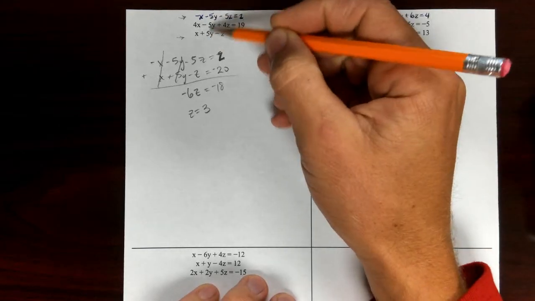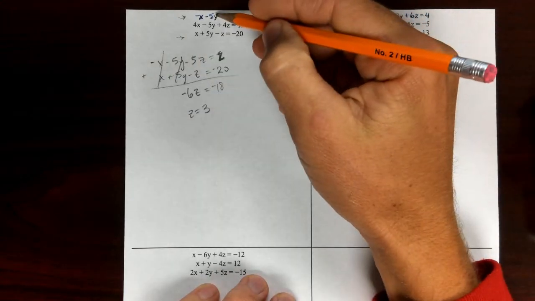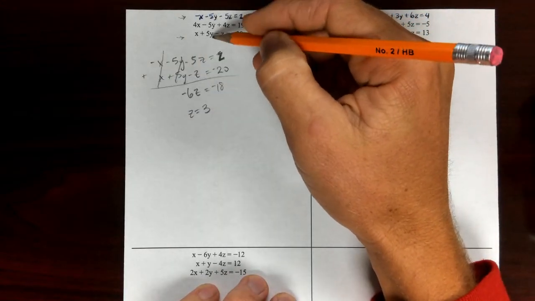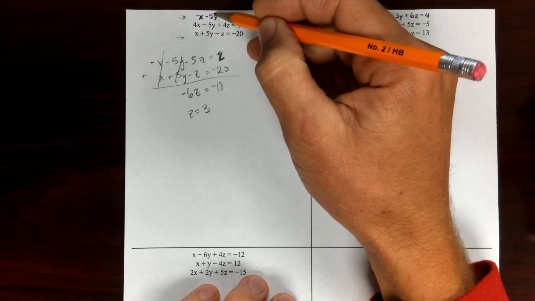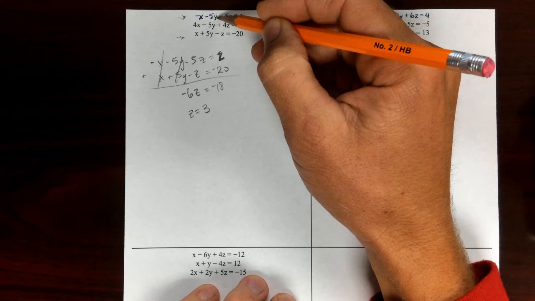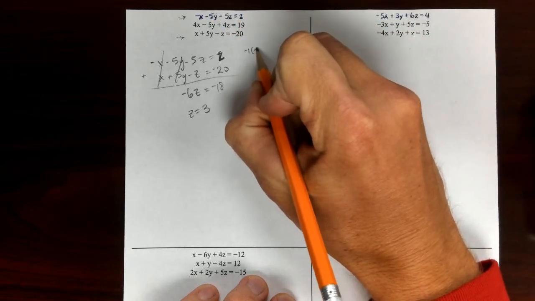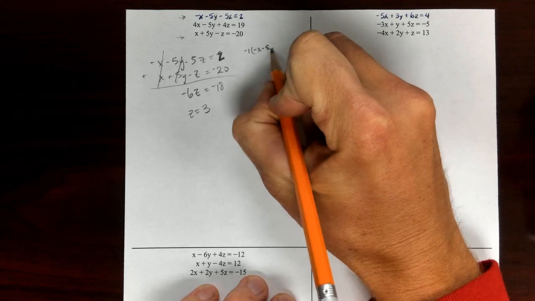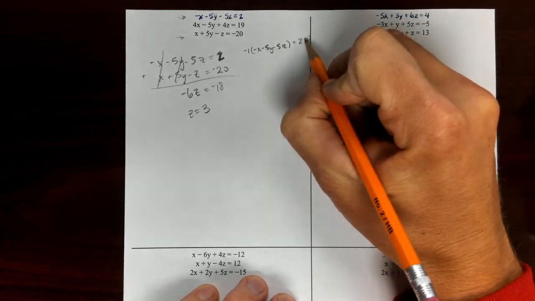So let's look through my equations and find another variable that's easy to cancel out. Now, if I'm looking here, I see that I have the same number. So I'm going to take this top equation and multiply it by -1. So I've got -1 times -x minus 5y minus 5z equals 2 times -1.